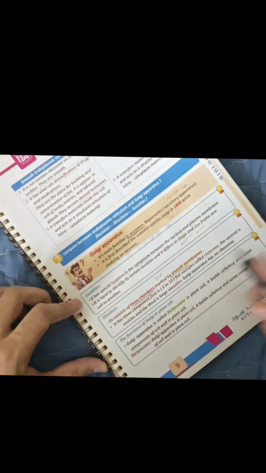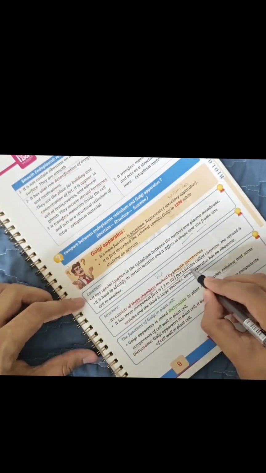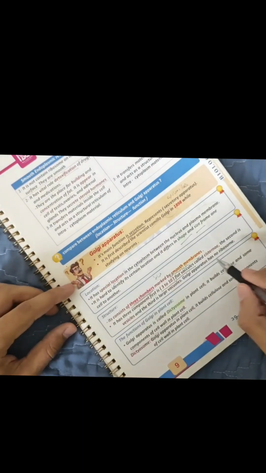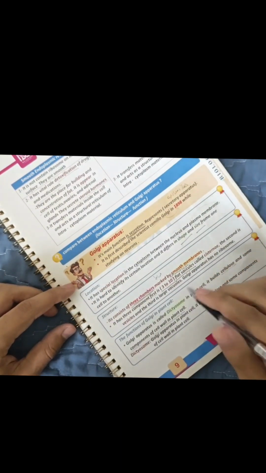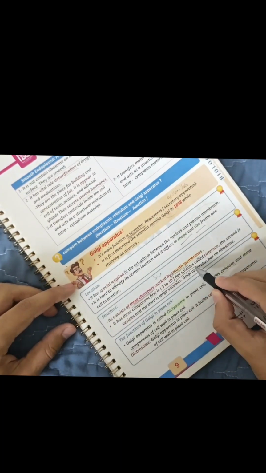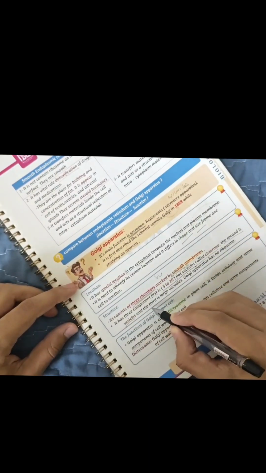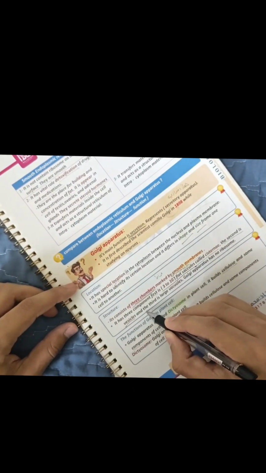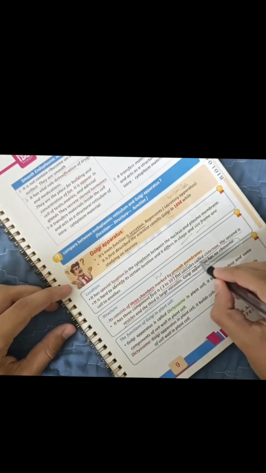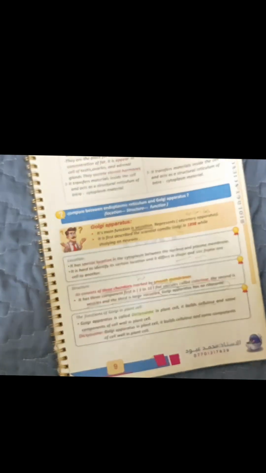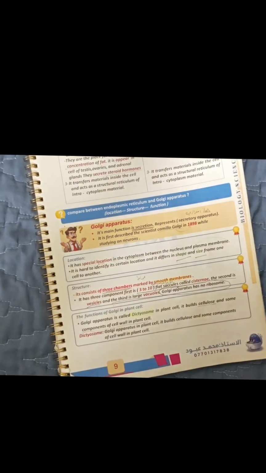So the first chamber is the 3 to 10 flat saccules called cisternae. The second is called vesicles. And the third is large vacuoles. Golgi apparatus has no ribosome. Those are basically the 3 chambers in the structure of a Golgi apparatus.